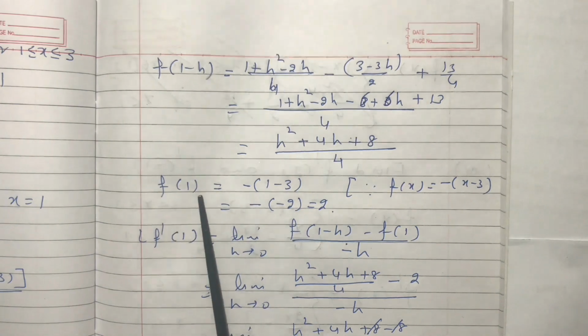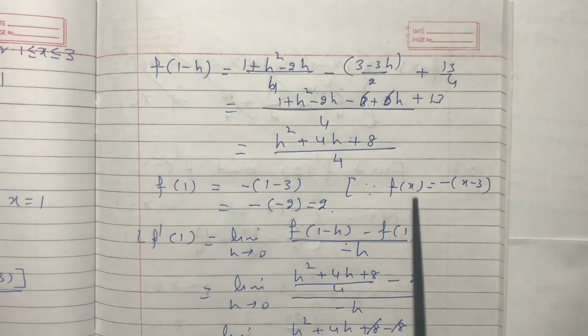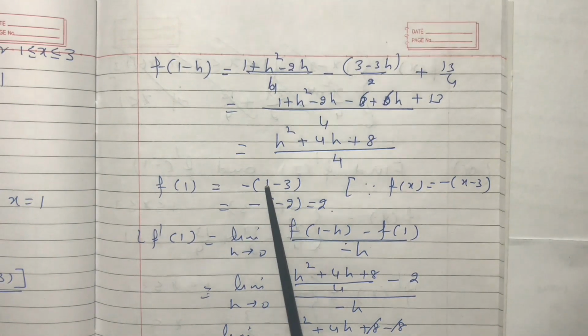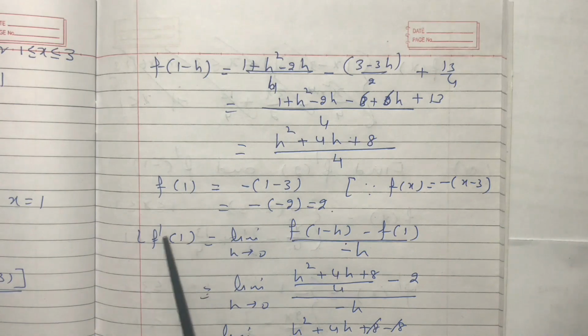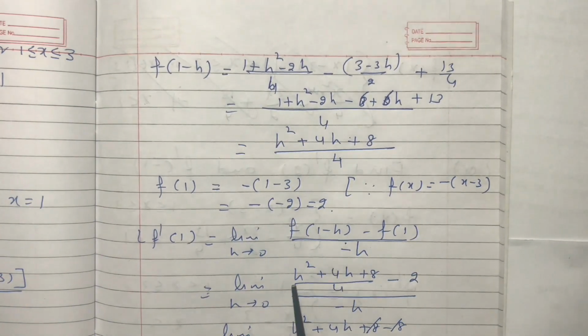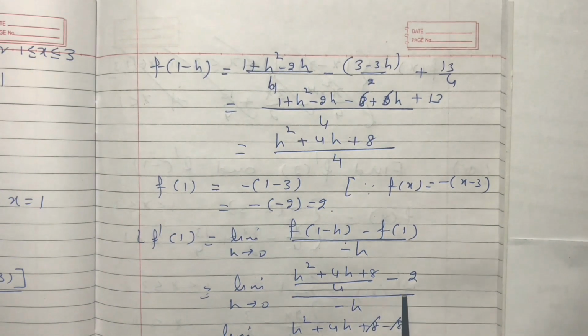Now for f1, which function are you taking? When x is 1 you will take this function, fx is equal to minus x minus 3. Just substitute the values, you will get 2. Now your left hand derivative at 1 is this formula. I have substituted the values which I have found earlier and you will get this.